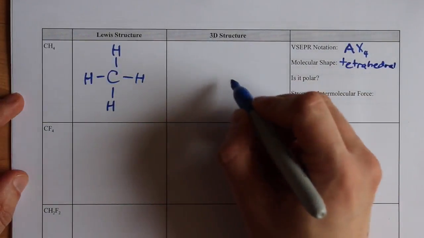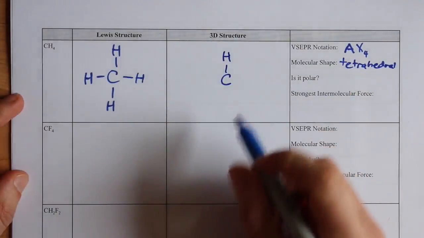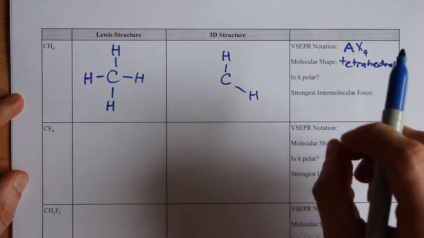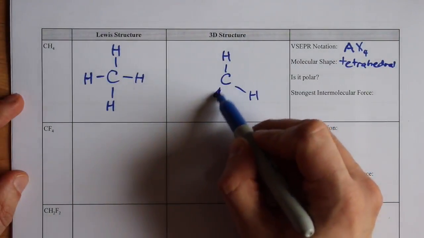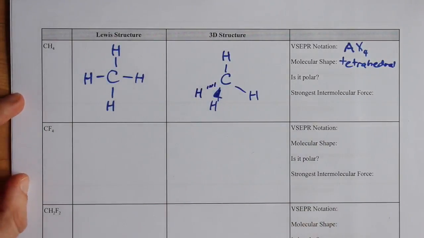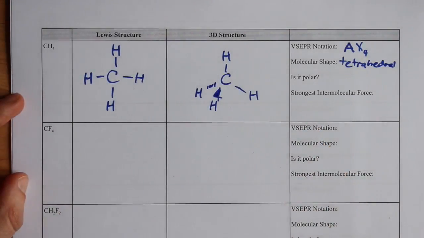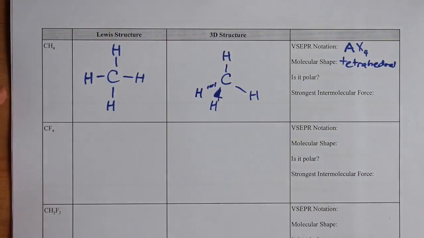And now that I know it's tetrahedral, I can draw the 3D structure. I'm going to draw a hydrogen on top. I'm going to draw a hydrogen coming out this way. This should be a 109.5 degree angle. One hydrogen coming out at you, and one hydrogen going back into the page like that. It's kind of like a little tripod with a hydrogen sticking out the top. That's the 4 of them. And again, the bond angles are 109.5.